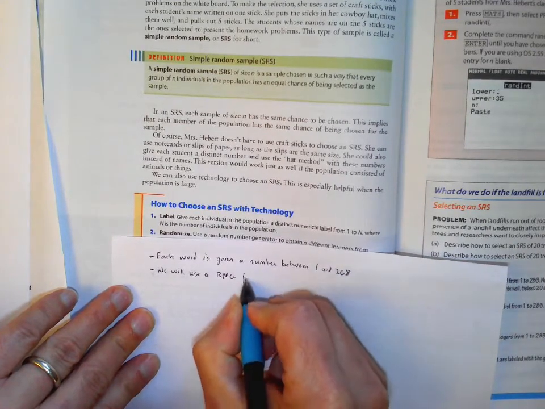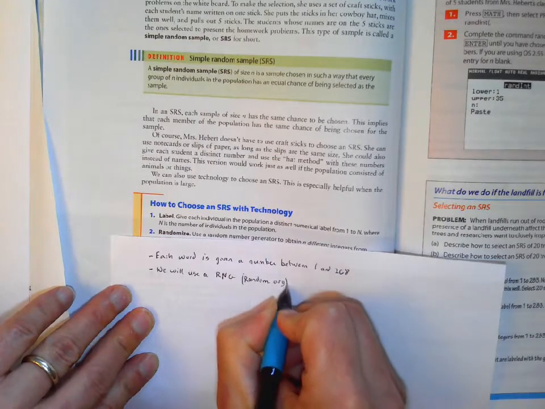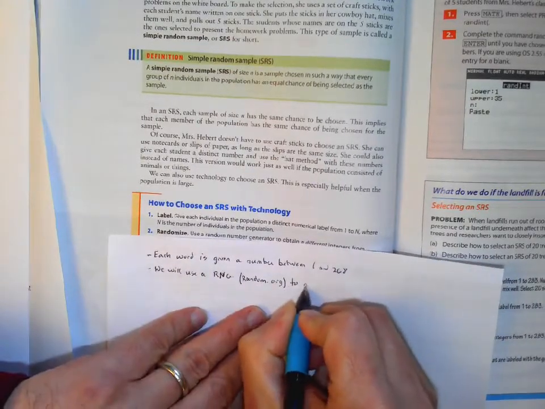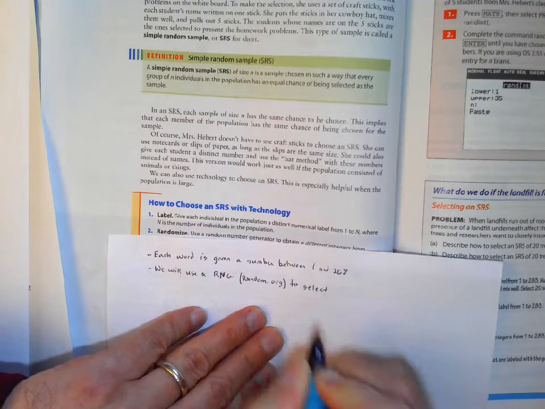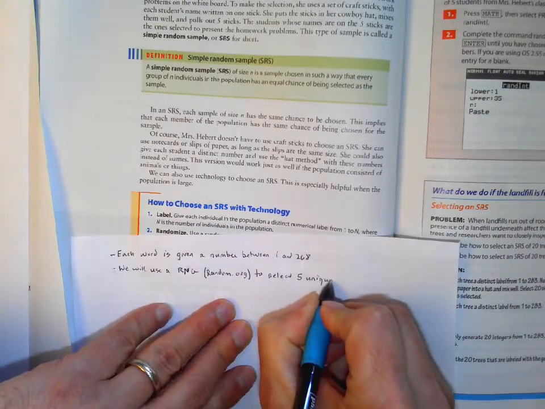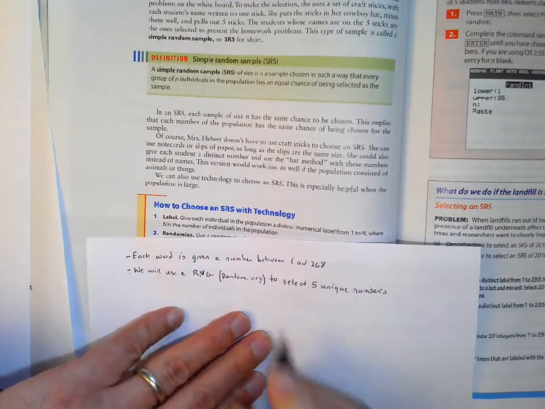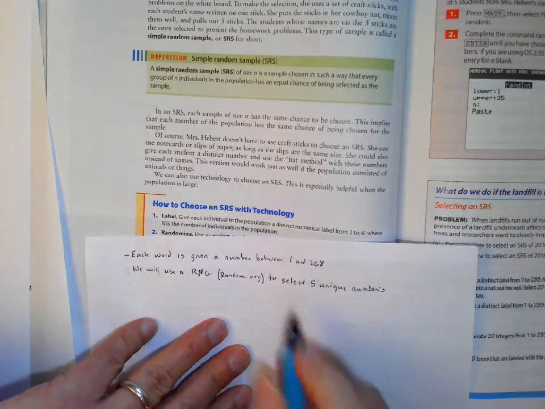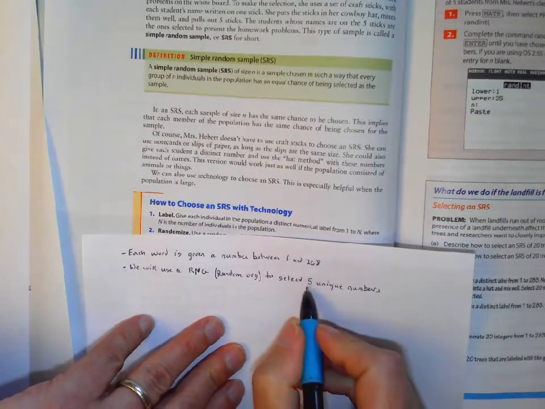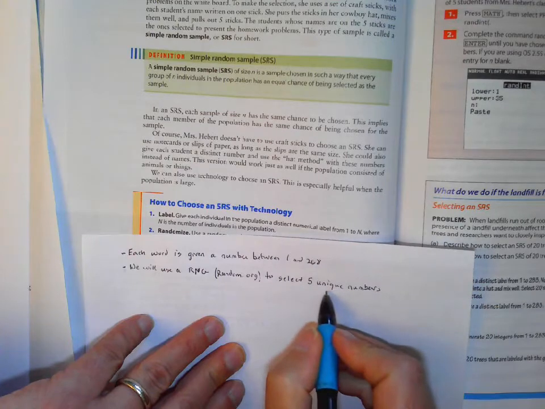We used random.org to select 5 unique numbers. Okay, so in random.org, I used it and chose 5 numbers from that randomly, and unique means they have to be 5 different numbers.